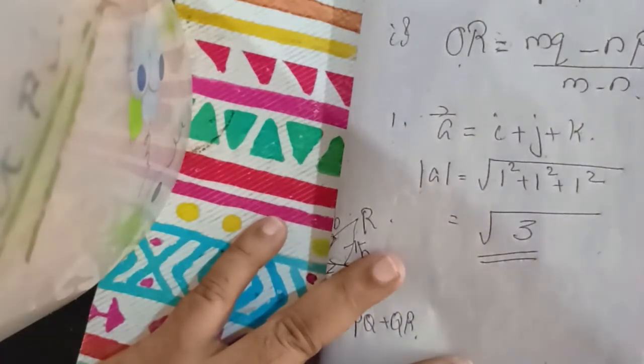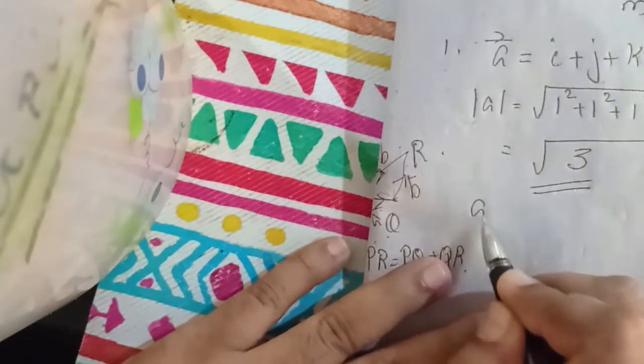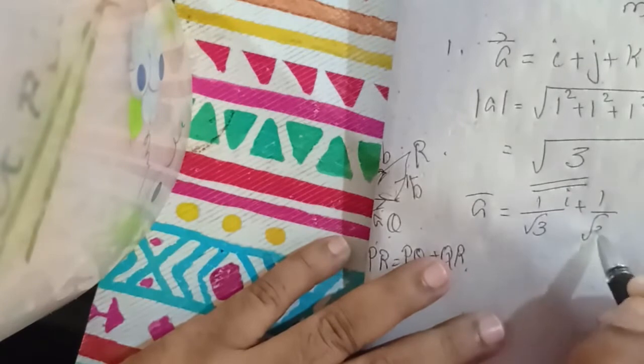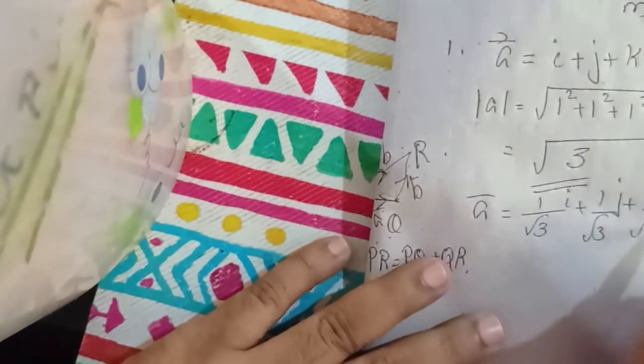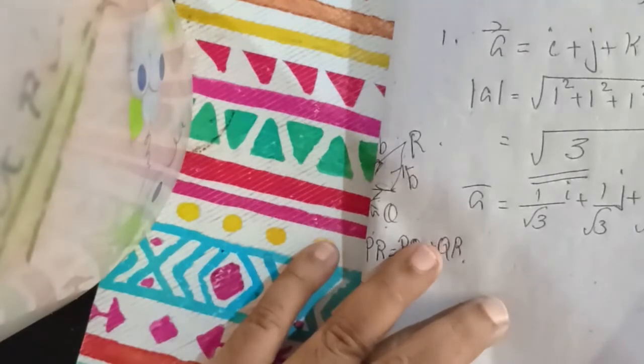Write the next question. 1 by root 3 i, right? A equal to 1 by root 3 i plus 1 by root 3 j plus 1 by root 3 k.